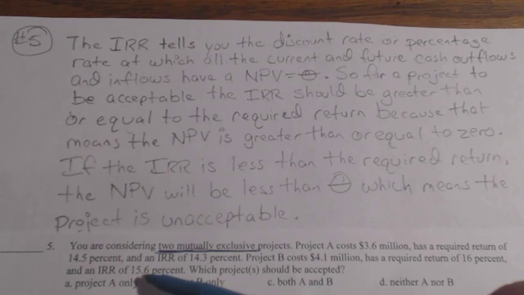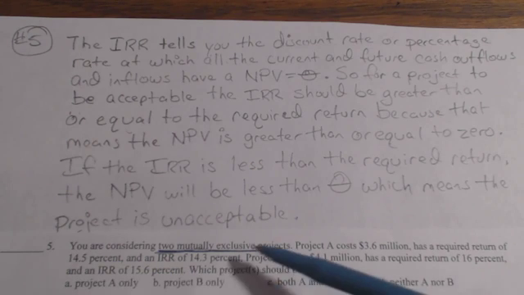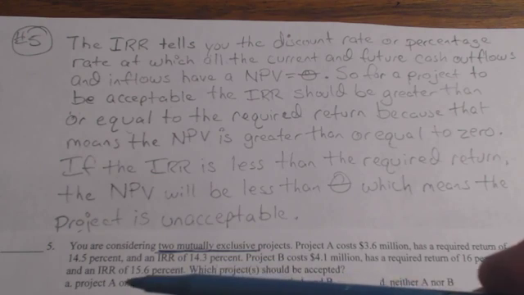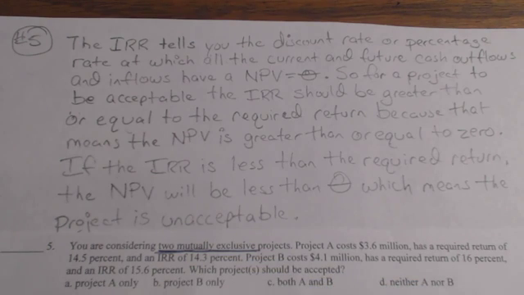Now, if the IRRs were both above the required return, then you'd have a net present value of greater than 0. If they're both right at the required returns, your net present value would be 0, and that'd still be acceptable. If the net present value is 0, it means at least you're meeting your required return.